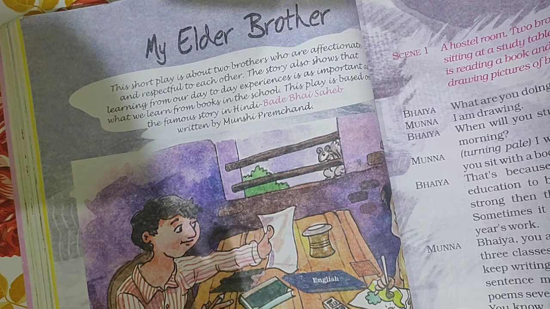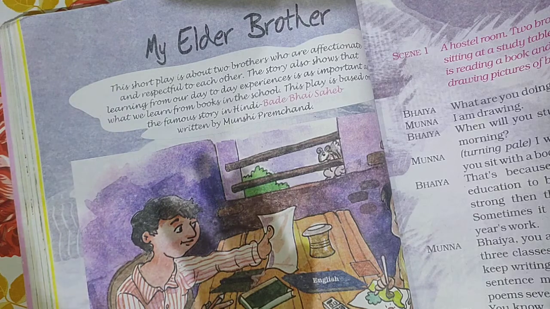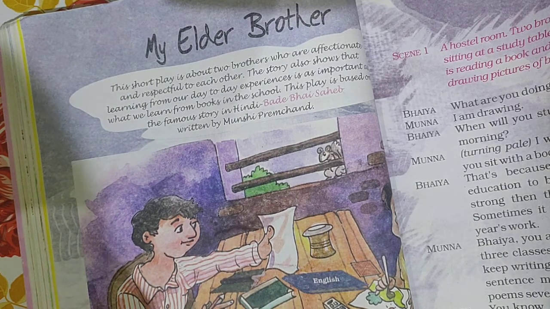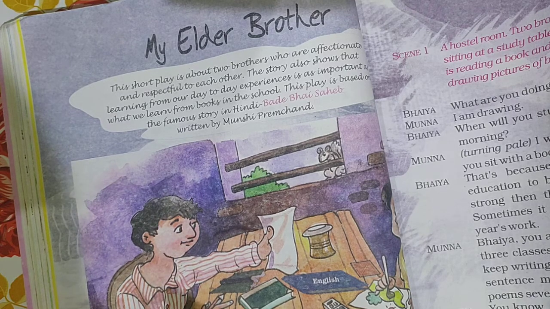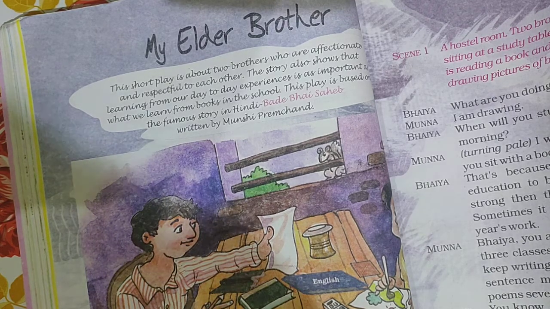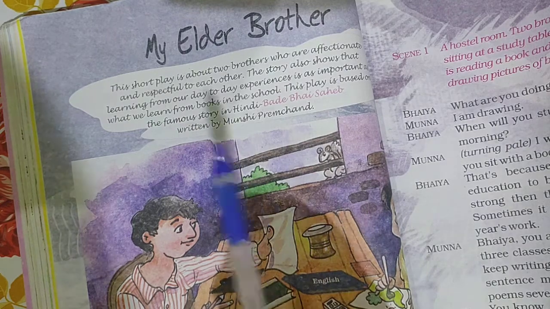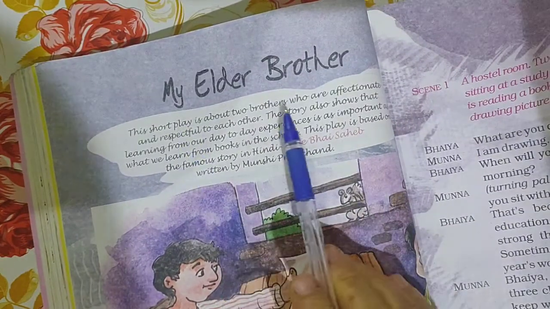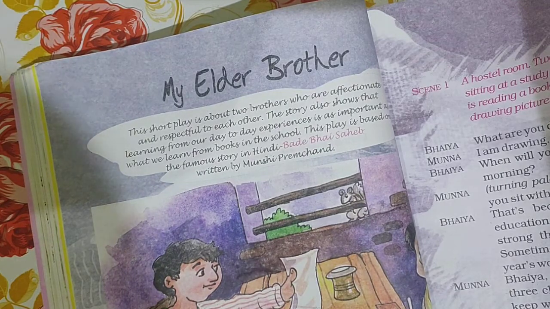Rest of the chapters which we are not doing, we will leave them. Alright, so we have left the chapters before this one, My Elder Brother. One poem is also left, and we are going to do My Elder Brother now. Alright, so this chapter, My Elder Brother, is from unit 4.